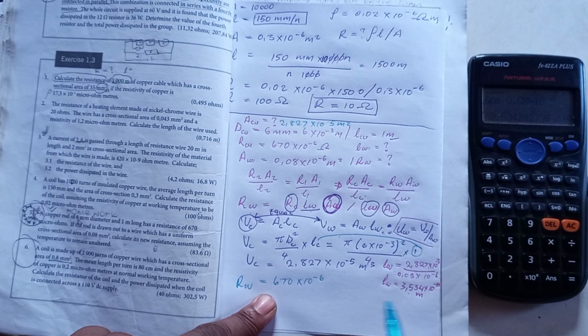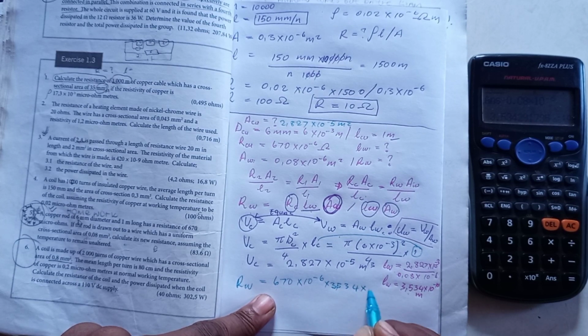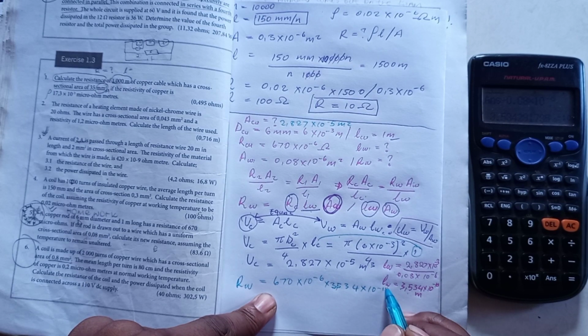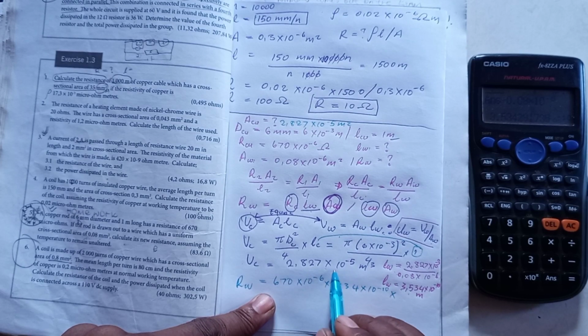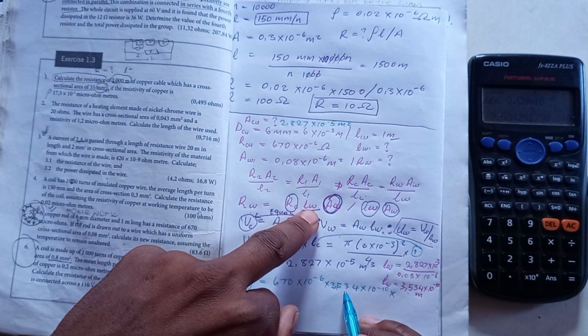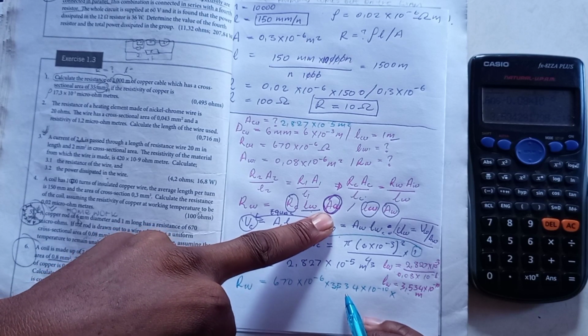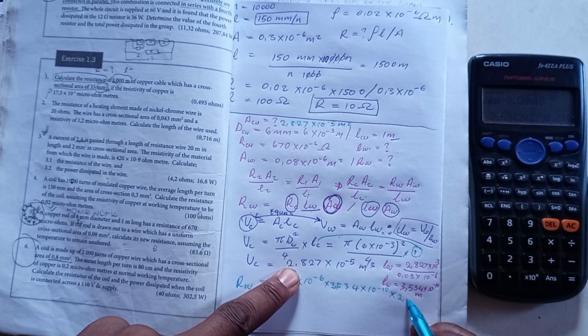Is here, 3.534 times 10 raised to minus 10. We also have one more thing to multiply here. According to this formula, it's A copper. The area of copper, we said, is the same as this, right? So it's going to be 2.827 times 10 minus 5.